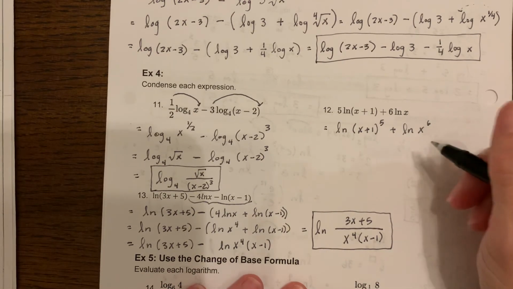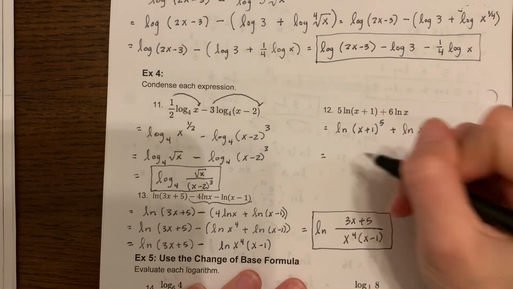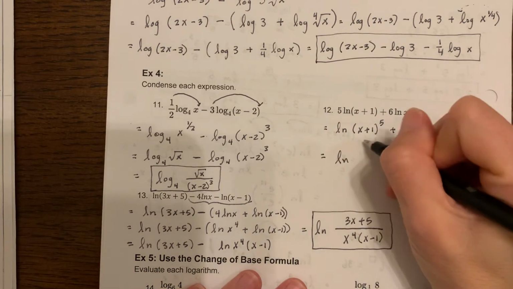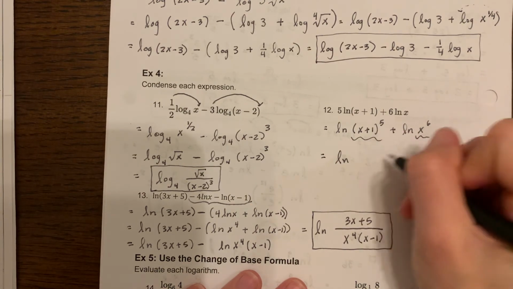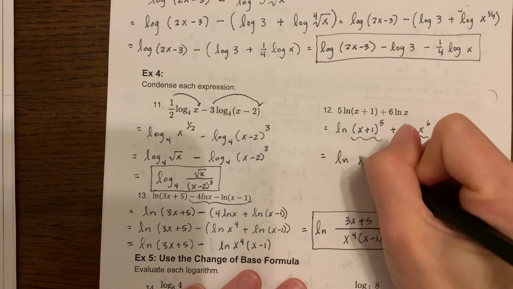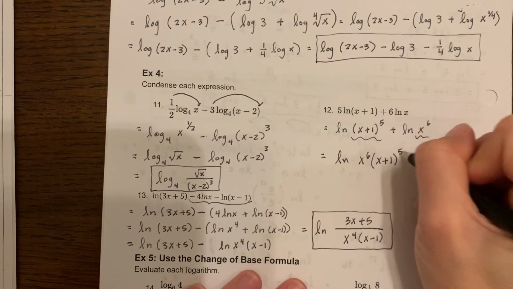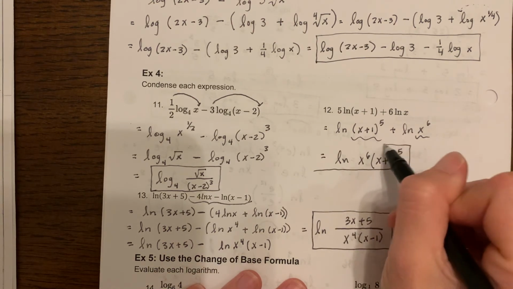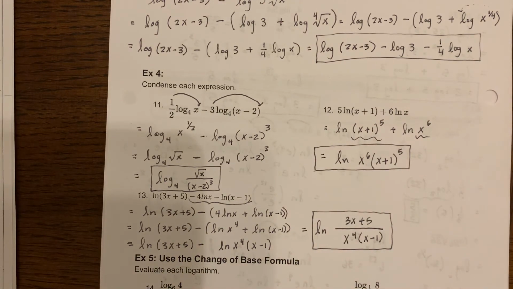Now I'm adding these two logs together, so I'm going to use the product property to combine it as a single log. And I can do that by multiplying the two expressions together. And I'm going to put the monomial first. That's x to the 6th power times the quantity x plus 1 raised to the 5th power. You do not need to distribute x to the 6th or multiply out x plus 1 raised to the 5th power. You can keep it just the product of those two terms.